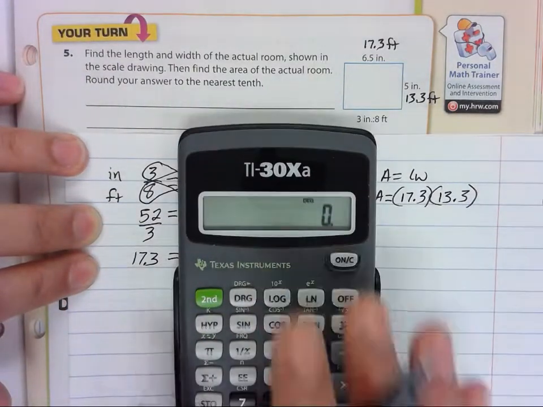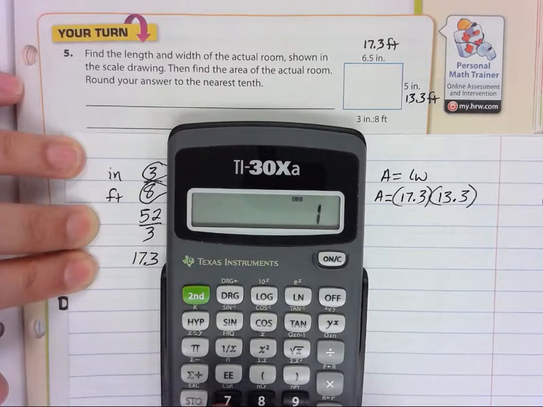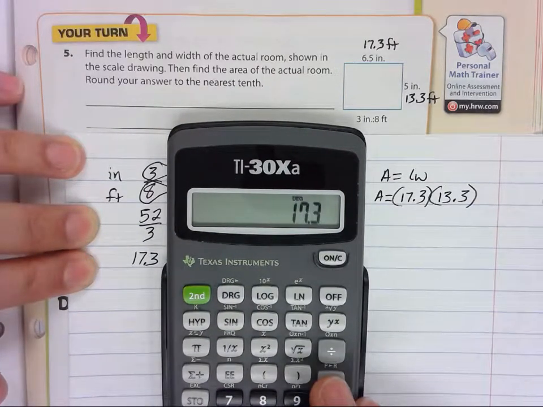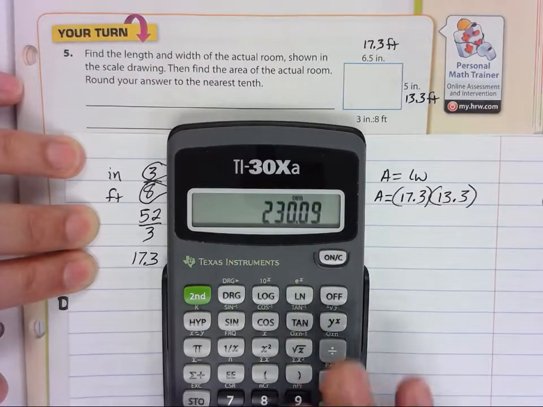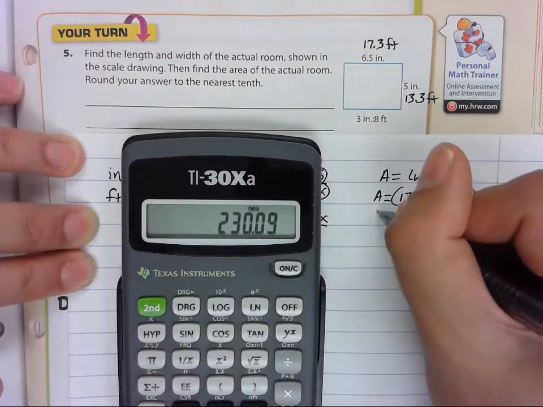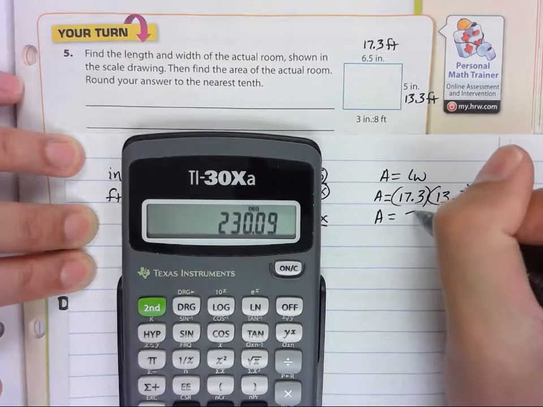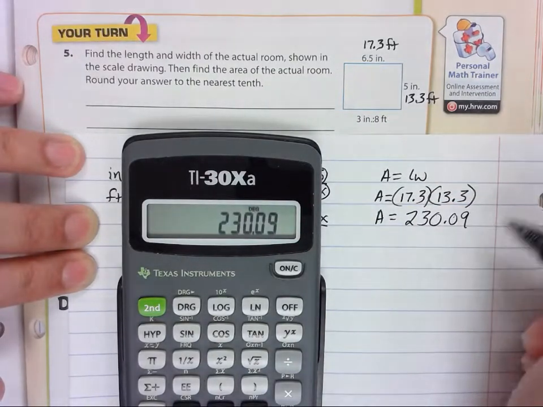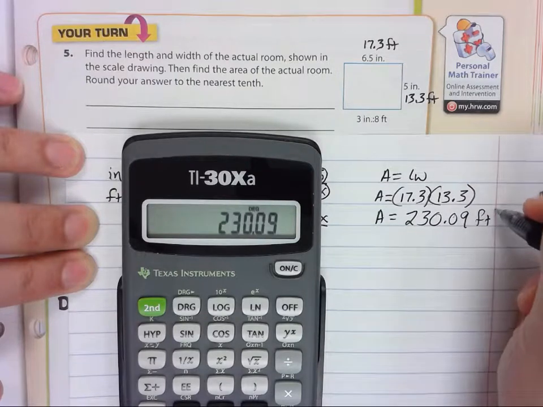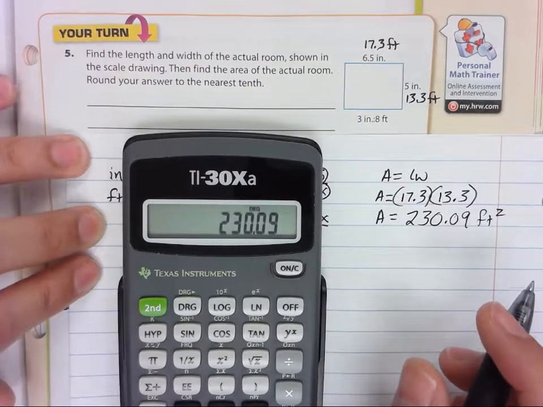When we multiply those, 17.3 times 13.3, we get an area of 230.09. An area is in square feet.